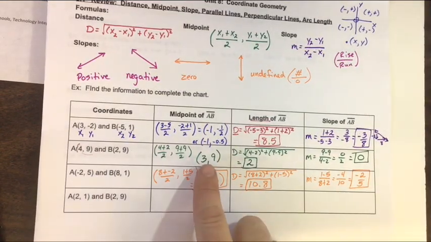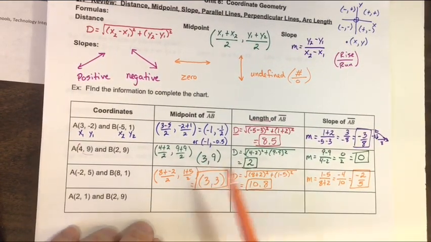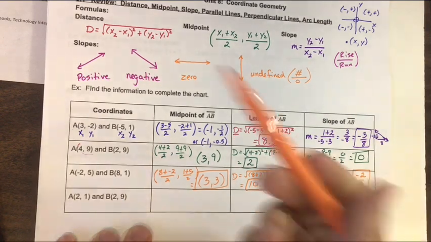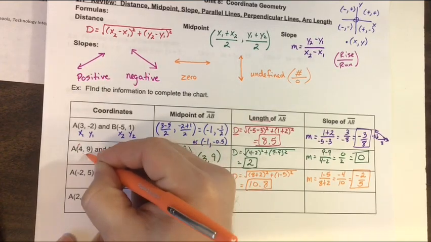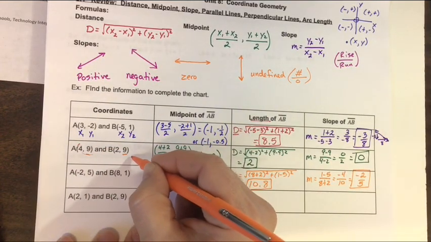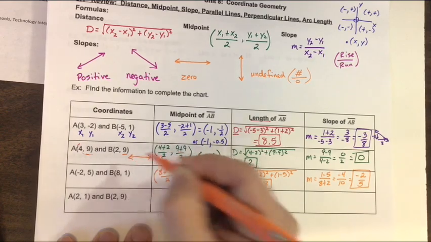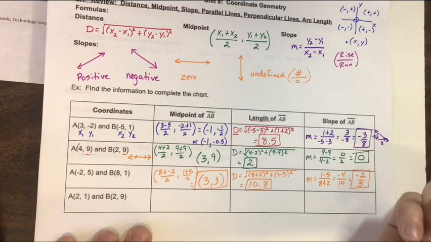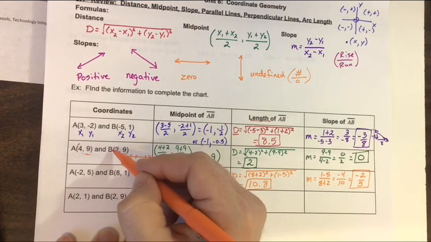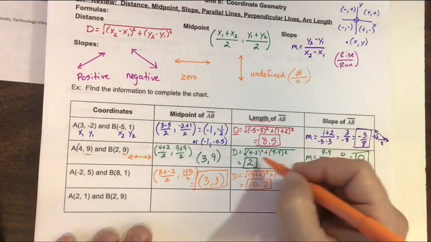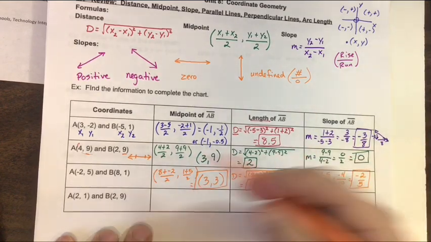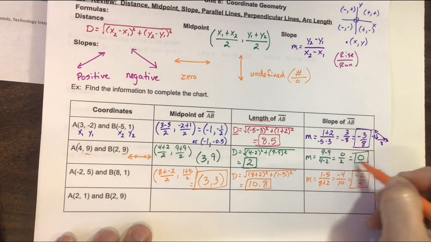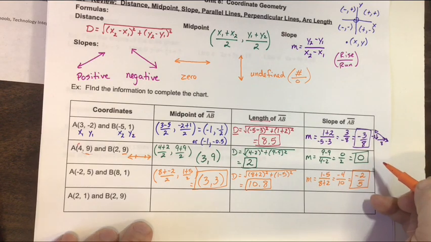Okay, for this first one, you get a midpoint of 3, 9, and then you get a distance of exactly 2. And the reason is that both of these ordered pairs share the same y value. This, on a graph, would be a horizontal line. And so I only have to calculate the distance horizontally, which would be 2. 4 and 2 are just 2 apart. But in the distance formula, it does work out that way. And that means since it's horizontal, when I plug into my slope formula, I get 0 over 2. 0 divided by anything is 0. So this has a slope of 0.